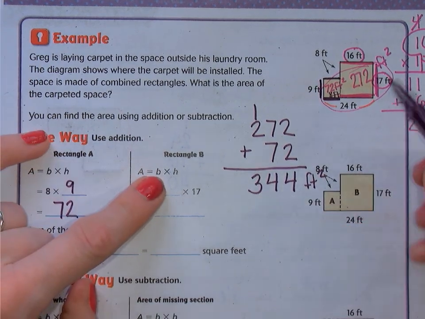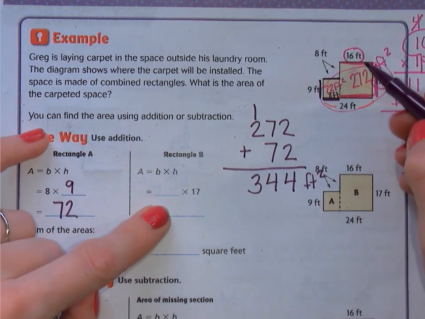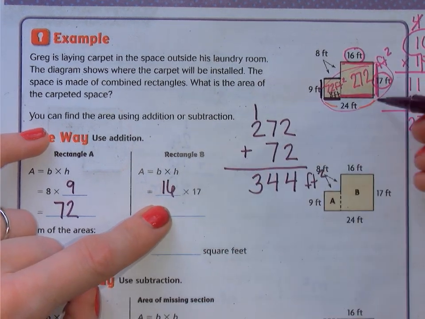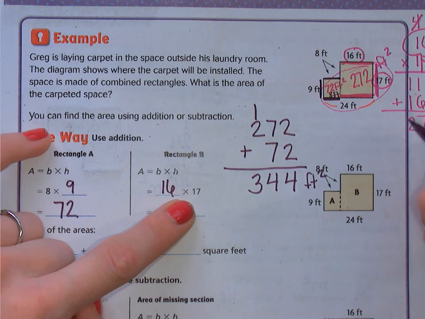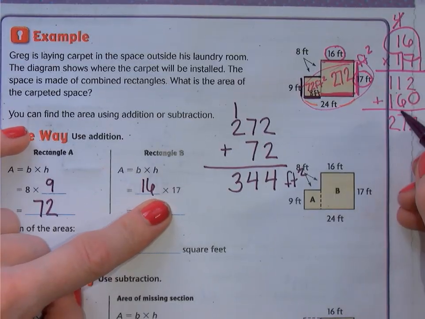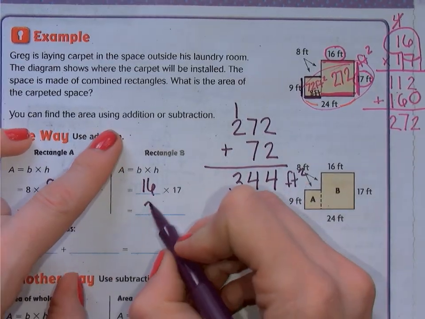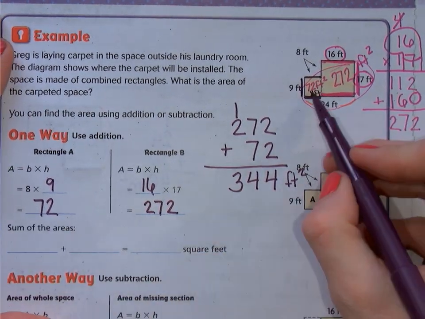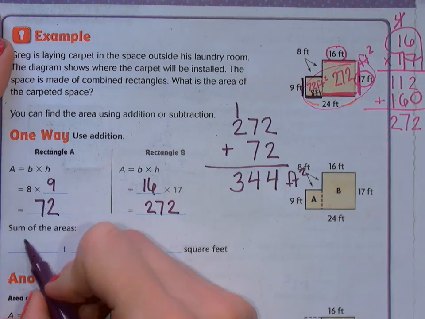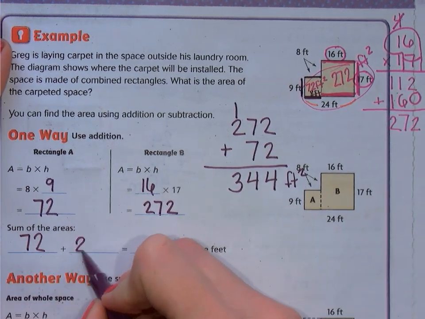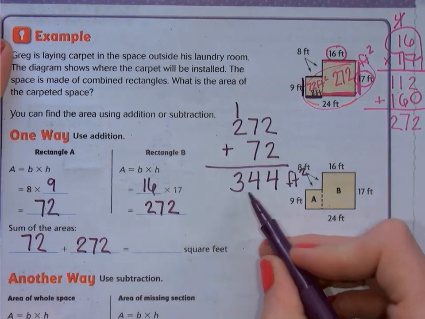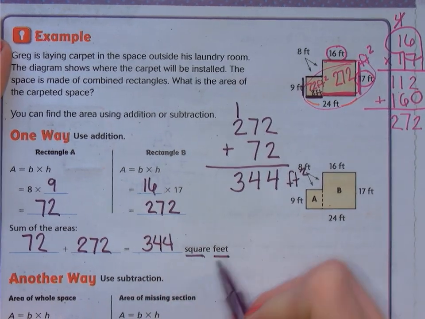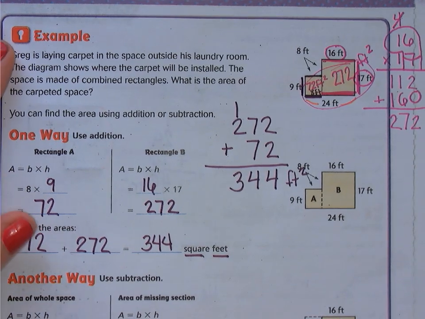Rectangle B, the base was 16, and the height was 17. What was 16 times 17? We just did it up here. It was 272. Now we need to add those two areas together, 72 and 272. We just did that, right? Equals 344 square feet. It's right there for you.